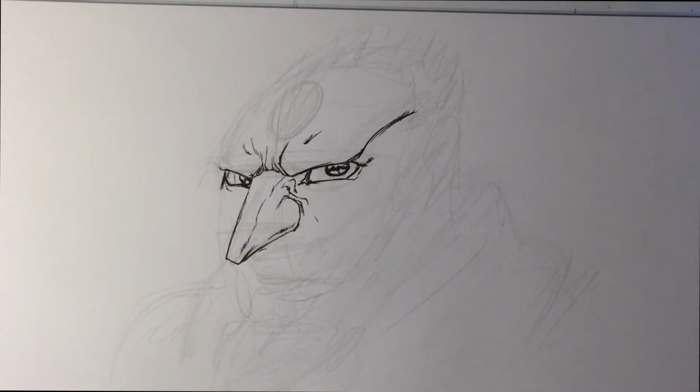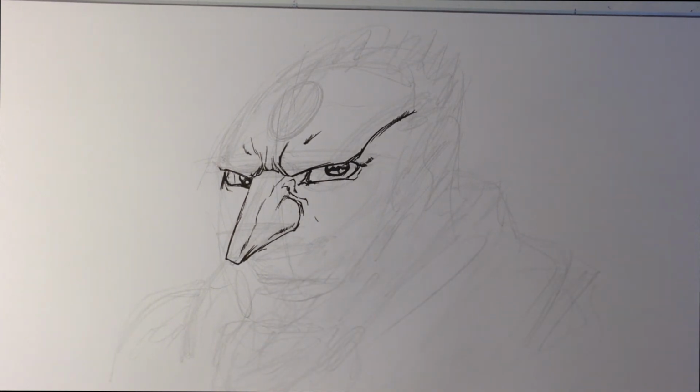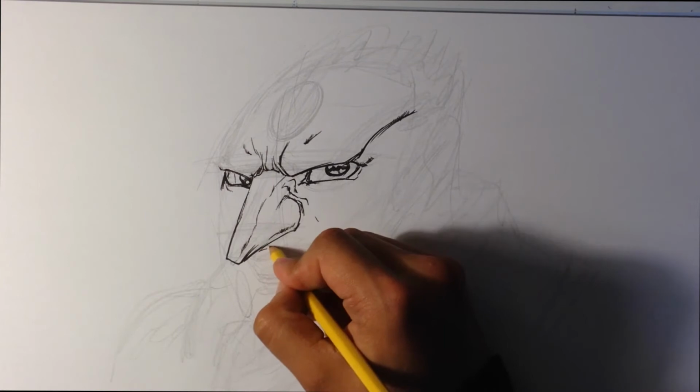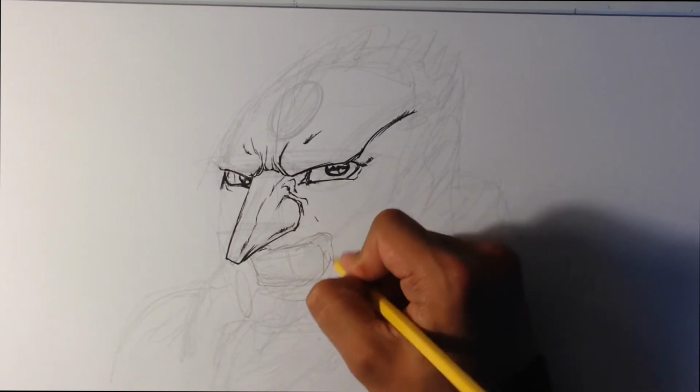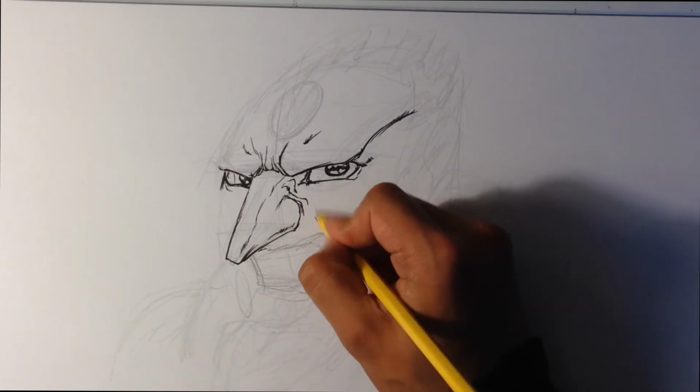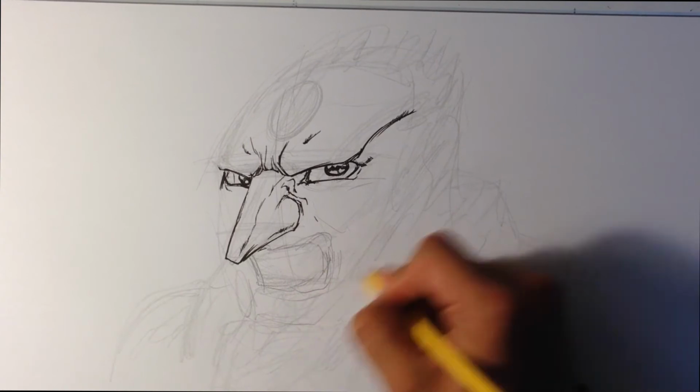He's looking a little happy right now, honestly, to me. So I'm trying to... Let me go back to the pencil. Take 2 steps back. What do I do? Let's see. I want to make him look like he's really angry, but I don't know if I'm going to be able to get that out of him, actually.